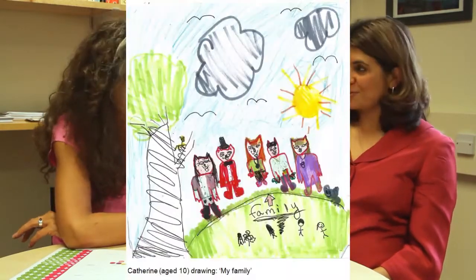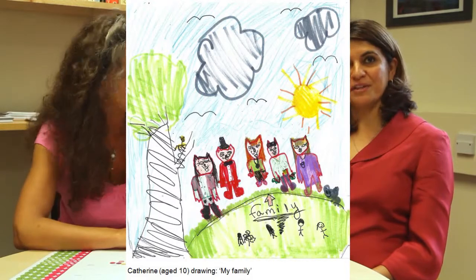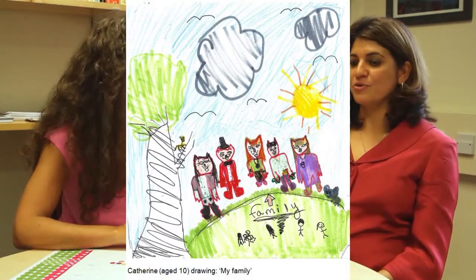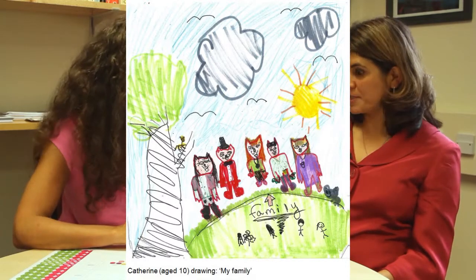So the little girl, whom I've called Catherine, I've disguised and changed her name to protect confidentiality, and got permission from the family to use their emotion map and drawing. She was a natural drawer, if you like, and she drew this absolutely lovely picture of her family, which made me think that she might really enjoy using the emotion map and be able to use it effectively within family therapy sessions.